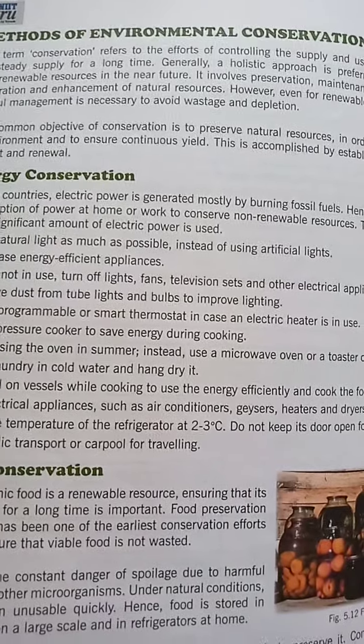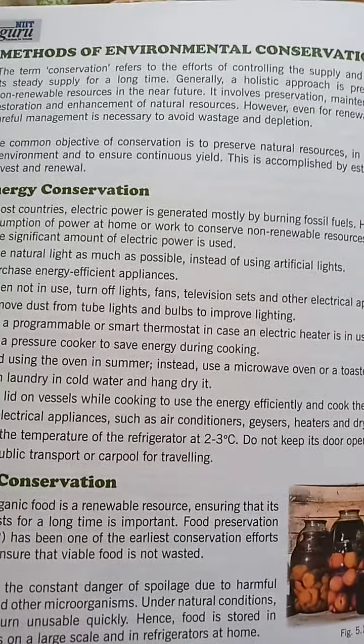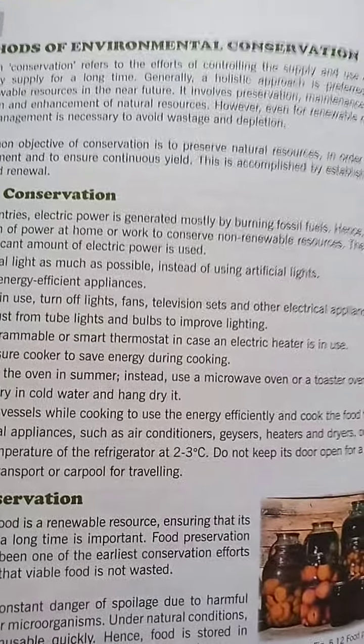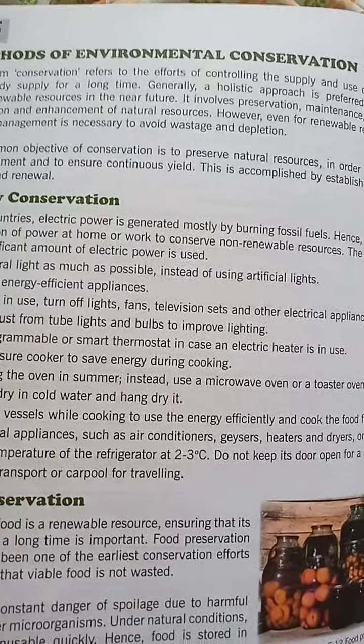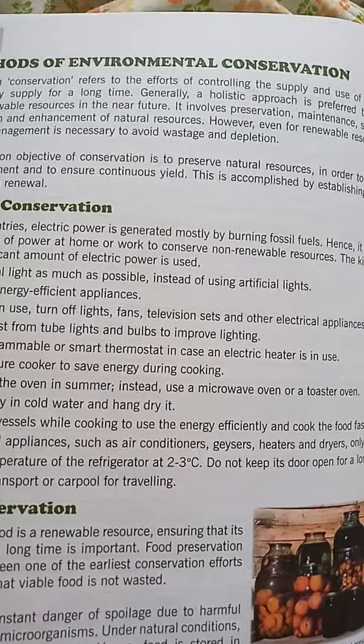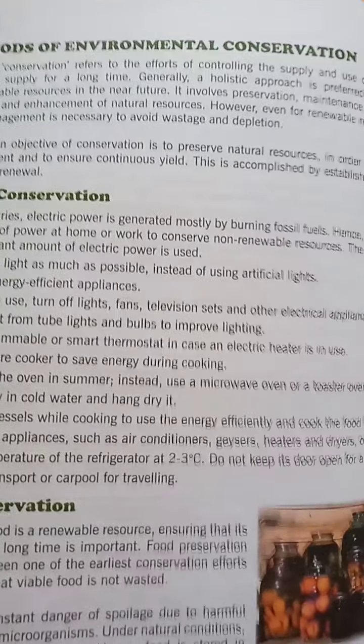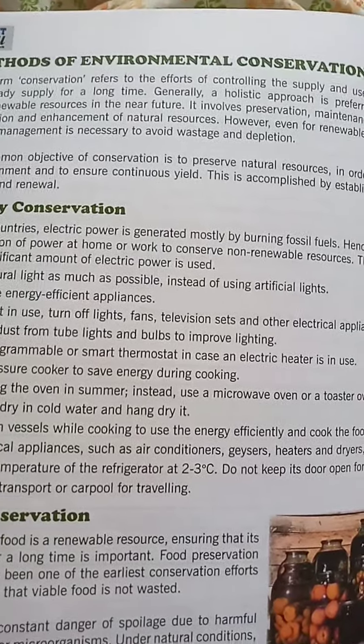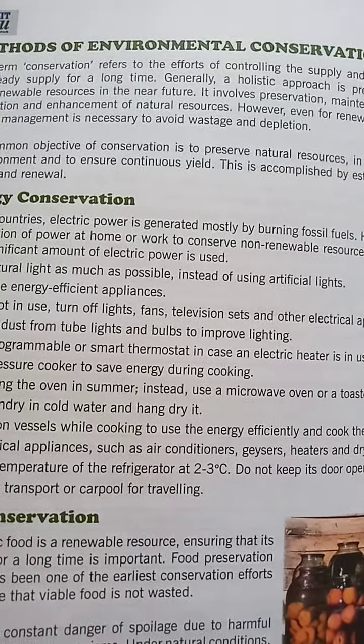So how can we prevent this? By using natural light, sunlight, as much as possible instead of artificial light. So we can conserve electric energy.